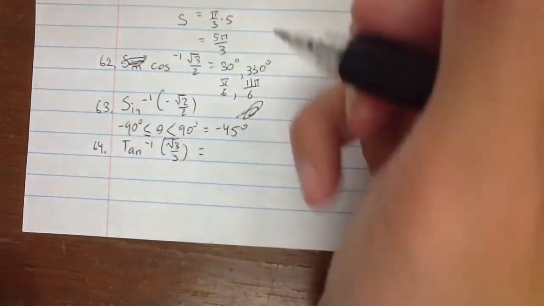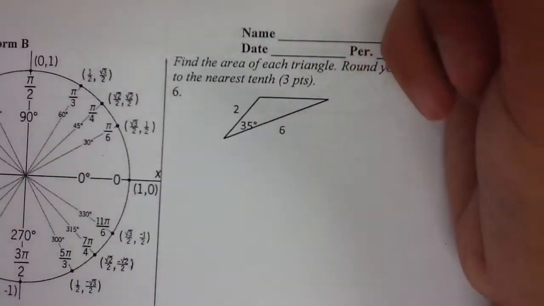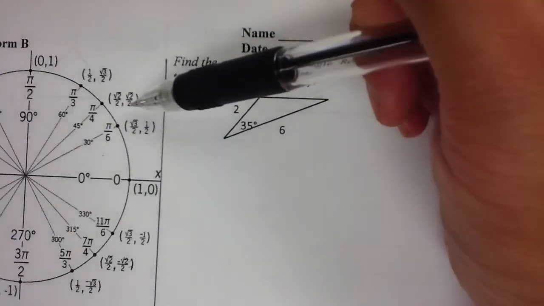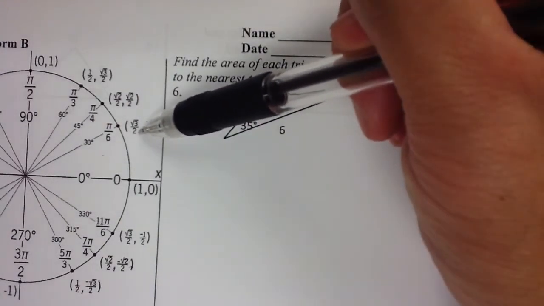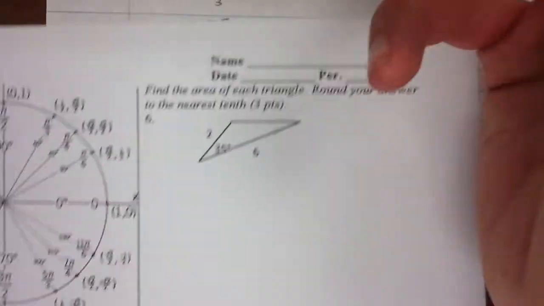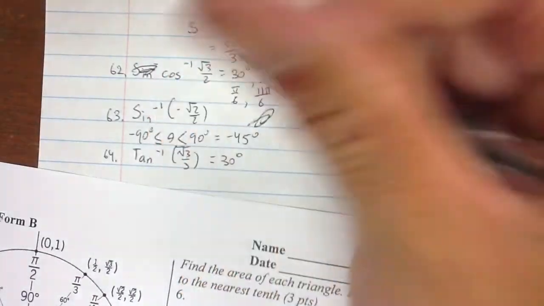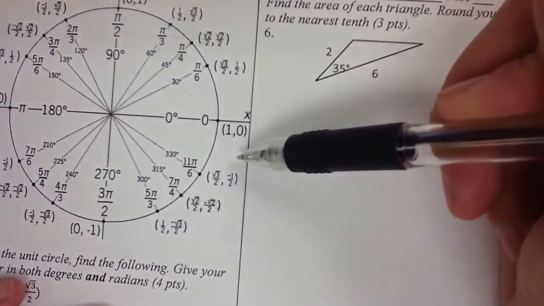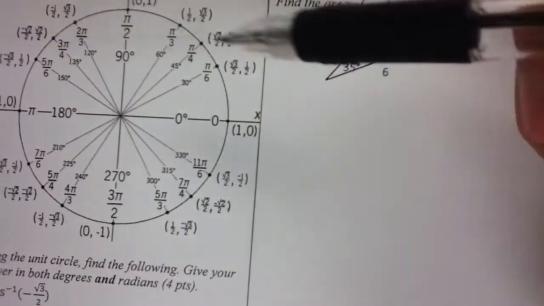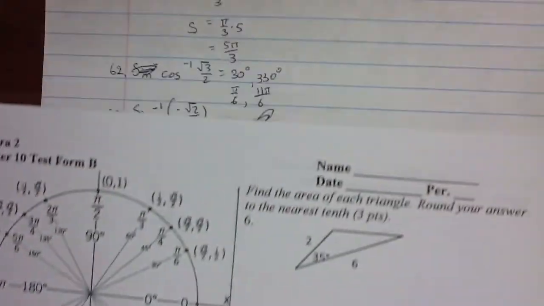64, where does tangent equal the square root of 3 over 3? Tangent is equal to y over x, or sine over cosine. And square root of 3 over 3 happens when you put 1/2 over square root of 3 over 2. So that must mean that we're at 30 degrees. Capital T refers, again, same thing as sine, to this half of the circle, while a capital C for cosine refers to the top half of the circle.